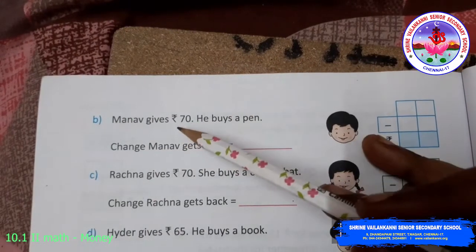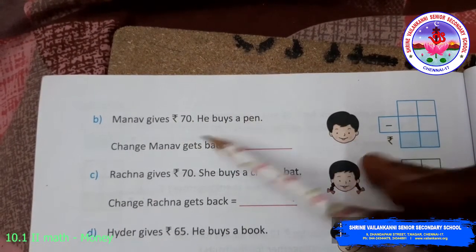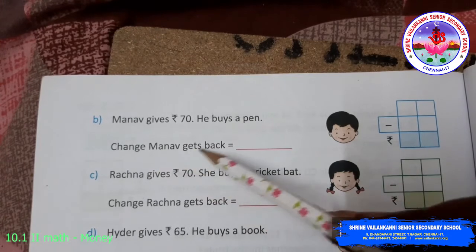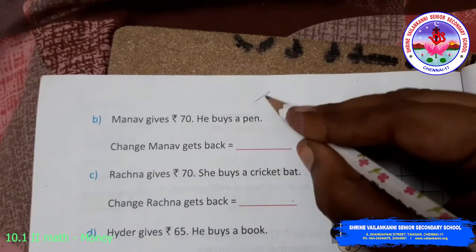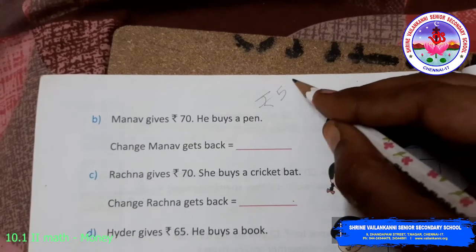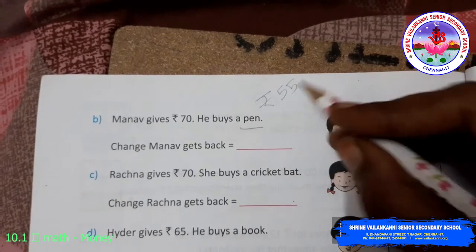Manav gives rupees 70. He buys a pen. What is the change Manav gets back? What is the cost of the pen we saw? It is rupees 55.